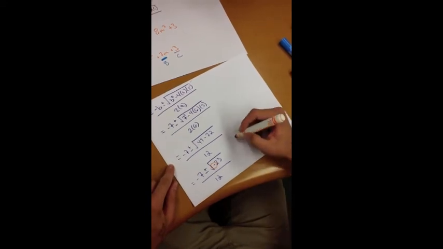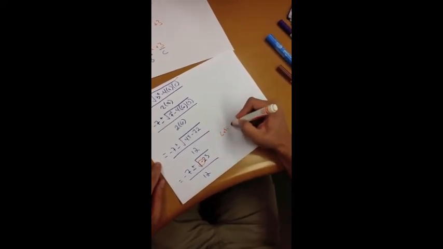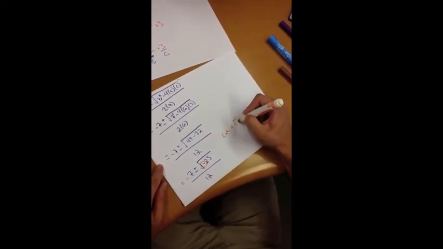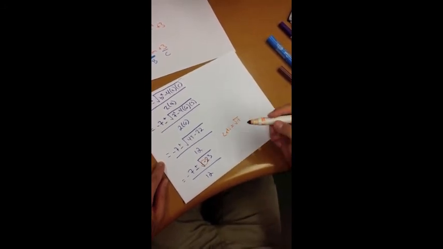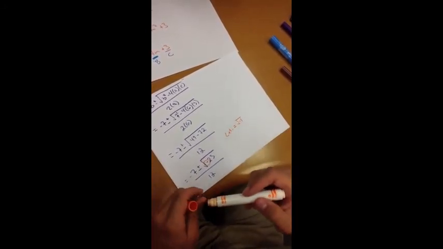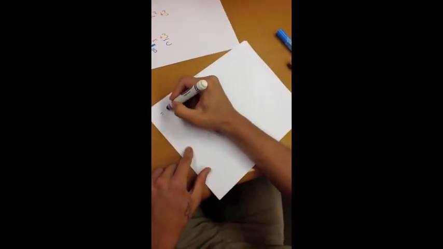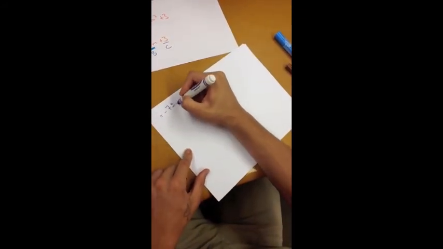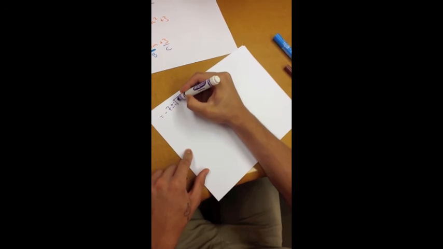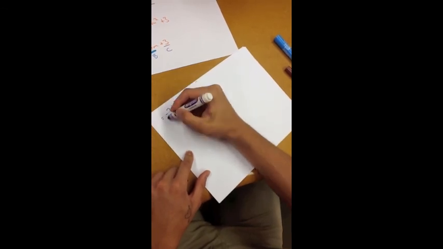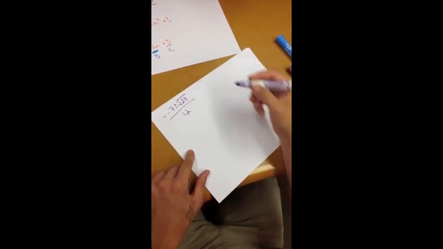So what we should do here, you should let i equal the square root of negative 1, to take out that negative 1 and let 23 be a positive number. Alright? And so after you do that, you're basically left with negative 7 plus or minus i square root of 23 over 12.